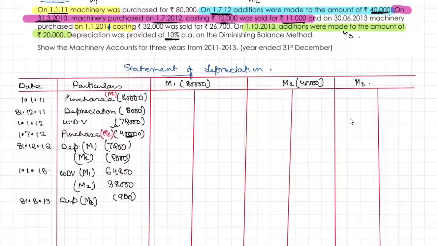But if I split this 40,000, purchased on 1st of 7, into 28,000 and 12,000, now see what will happen. This depreciation of M2 of 2,000 will also be transferred. It will be split into 1,400 and 600.